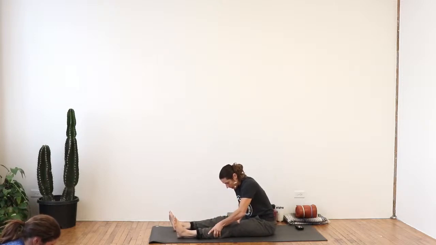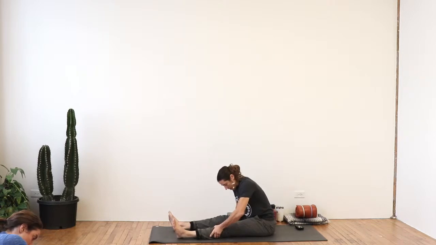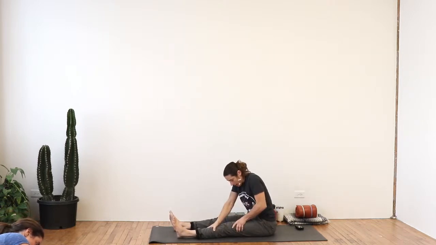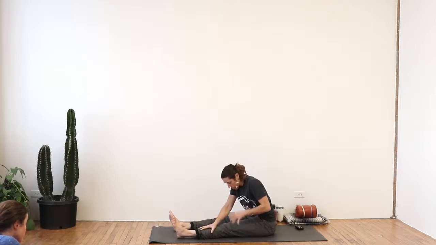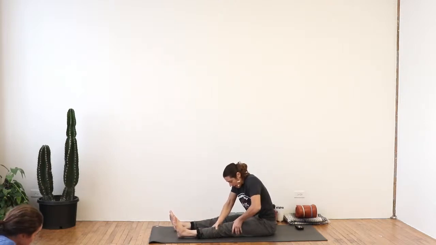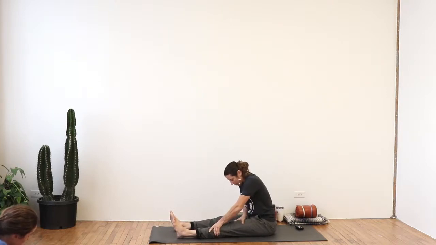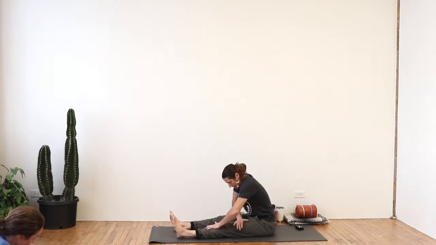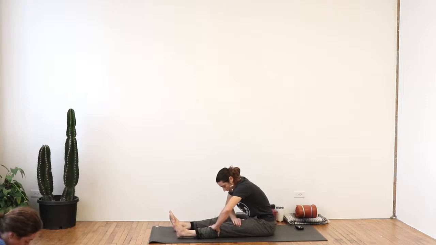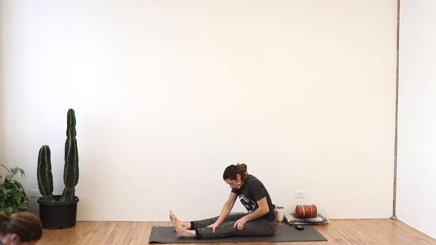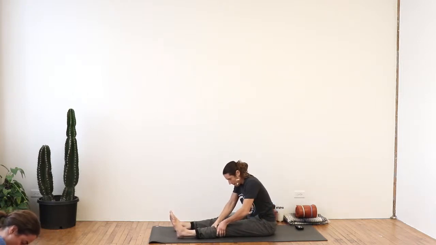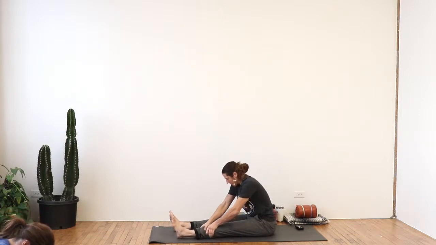pushing the thigh bone. And then I can also grab the femur, the shin bone, the femur, the thigh bone, and kind of push them in just slightly different ways. So I have my two hands. We'll do the other side.